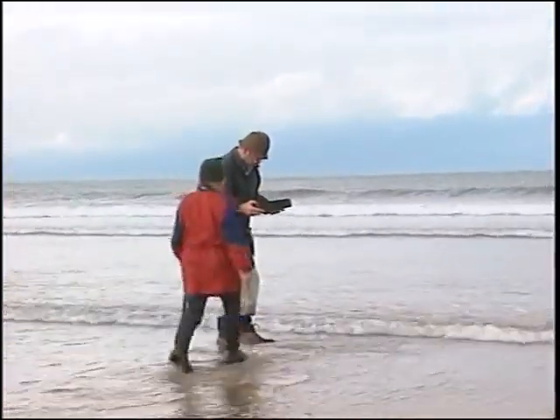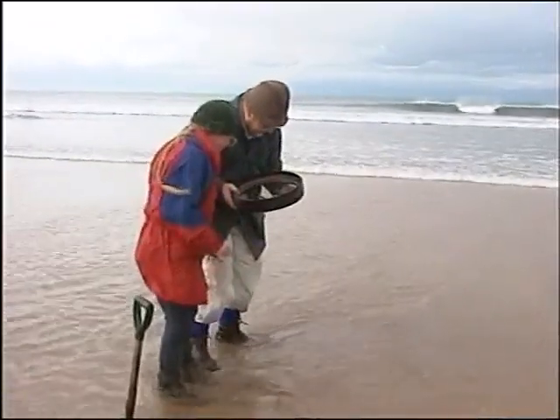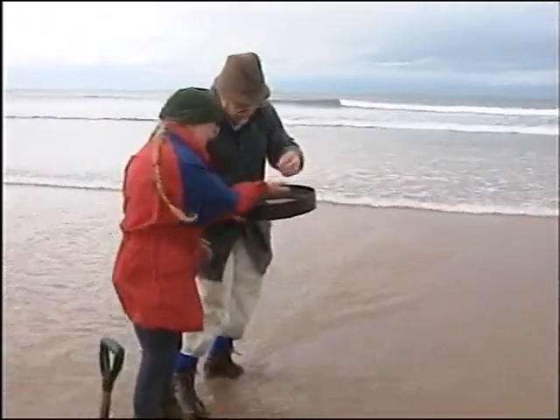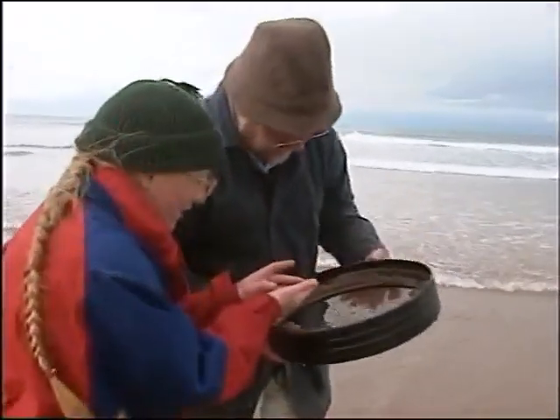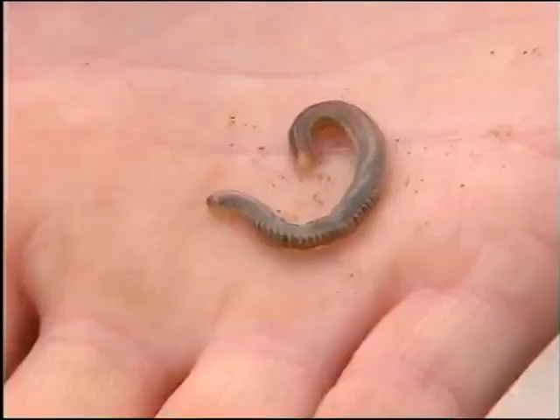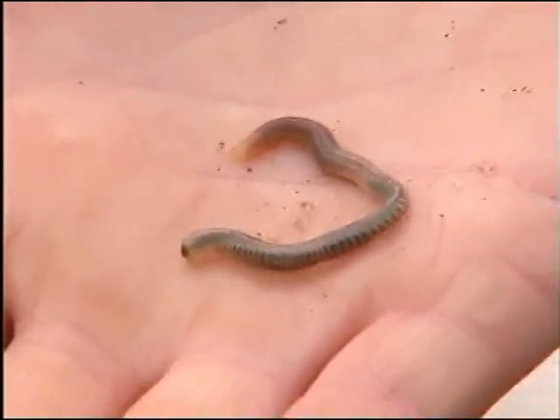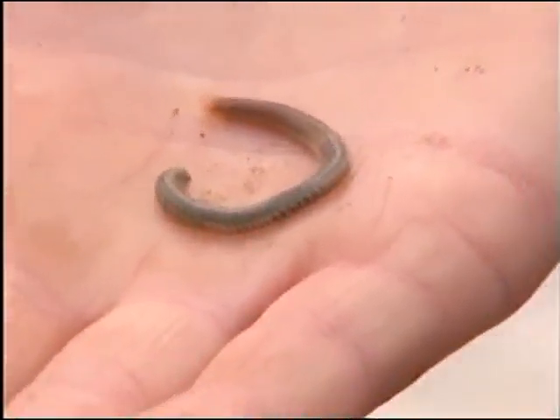So, what have you found? Well, we got this little worm here. He's trying to get away. He's trying to burrow into the sand at the side, but they're pretty active, you see. Yeah. And there's one here. These are little polychaete worms, little bristle worms. They can move through the sediment pretty rapidly.